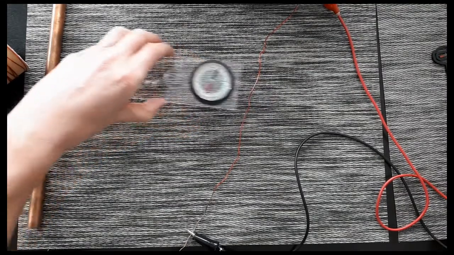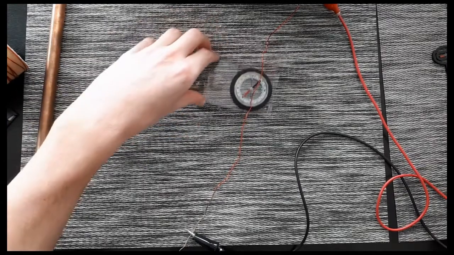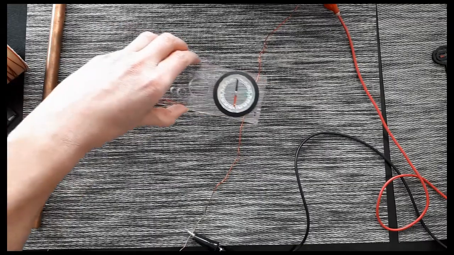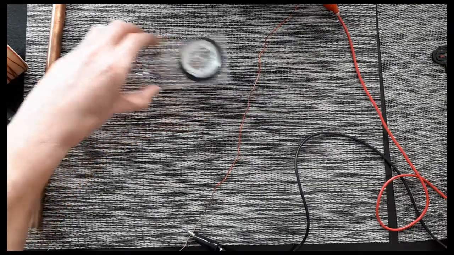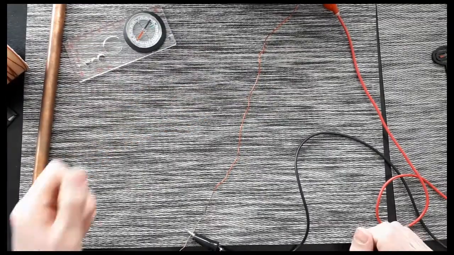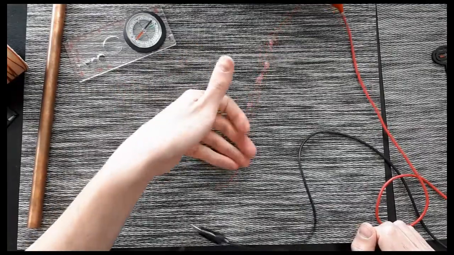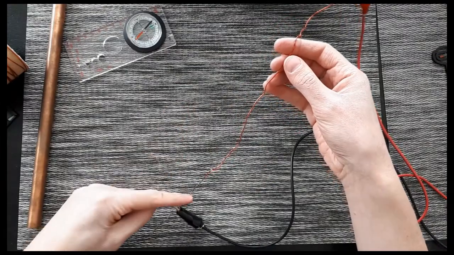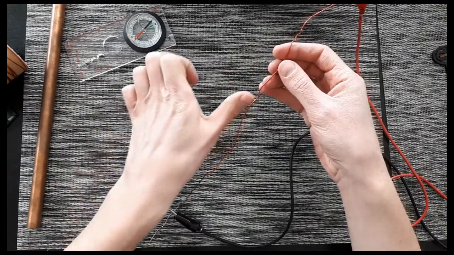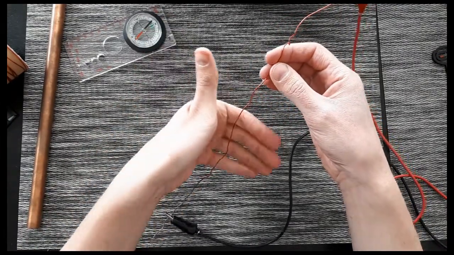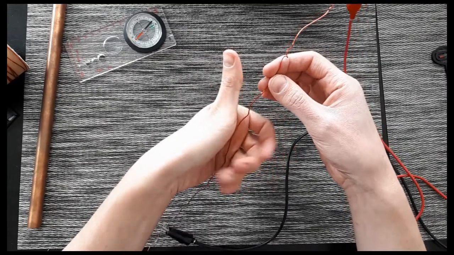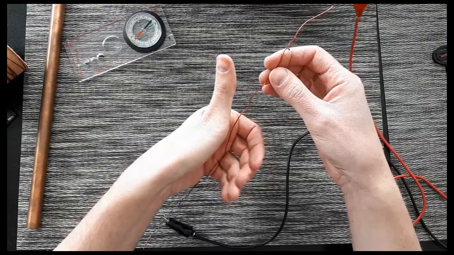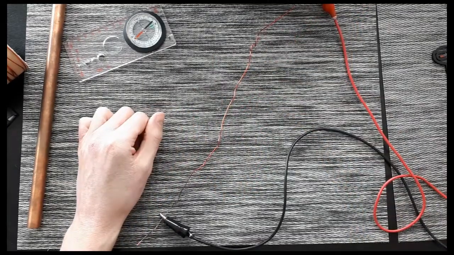So on the top it goes that way, and on the bottom, underneath, it goes the other way. So that is my first hand rule. For straight wires, my thumb goes the direction that the charge is going, so it goes from negative to positive. And my hand curls around the direction of the magnetic field. There's a circular magnetic field around the wire, and that's the direction that my hand curls.